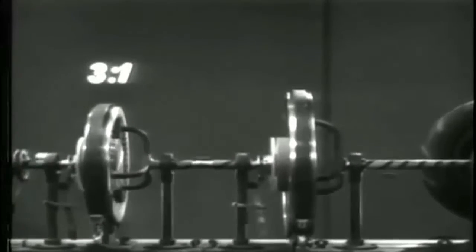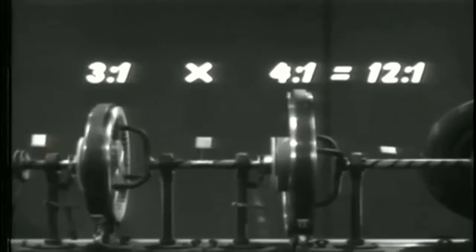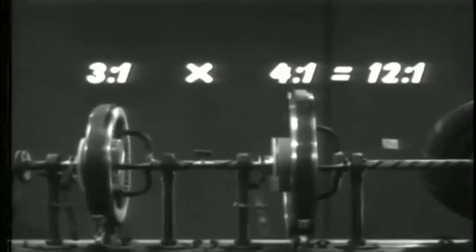One set has a ratio of 3 to 1, and the other a ratio of 4 to 1. Therefore, we get a total reduction of 12 to 1. This is the lowest speed.